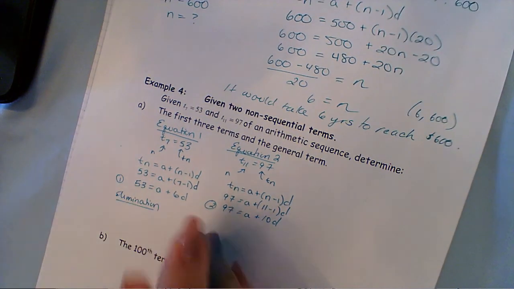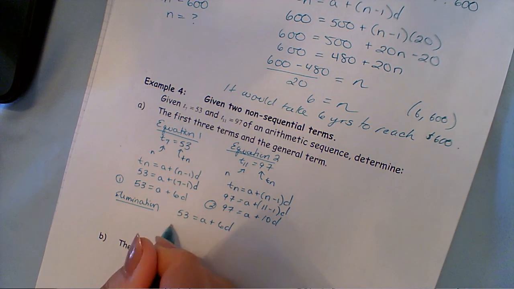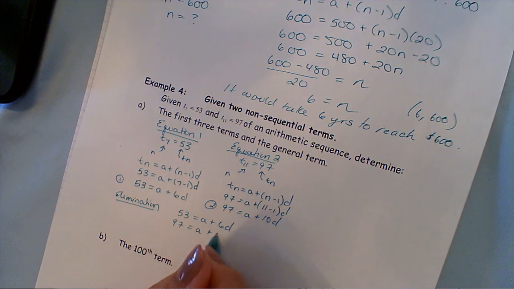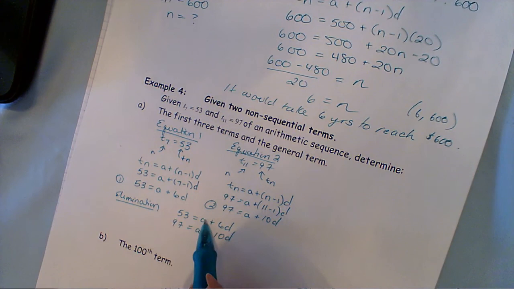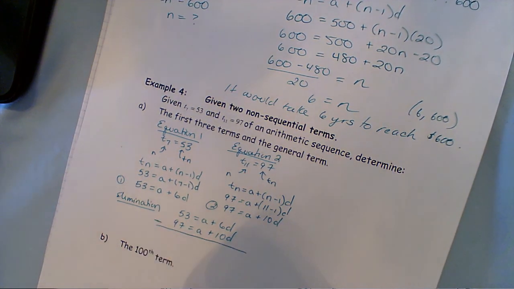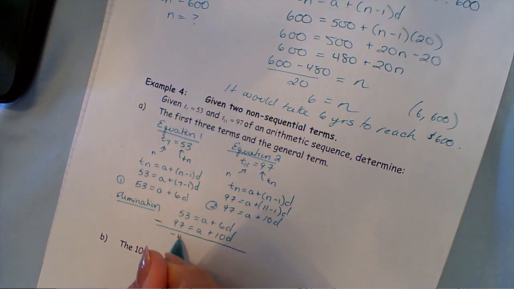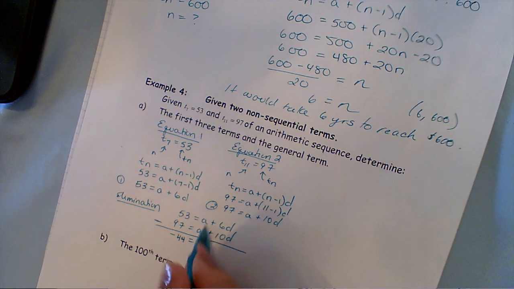So how elimination works is you stick one equation on top of another equation. So 53 equals a plus 6d. It doesn't matter who goes first. 97 equals a plus 10d. And you notice that you already have 1a and 1a. That means if I subtract these two, the a's will go away, which is what I want. So 53 minus 97 is negative 44, 0 a's, and 6 minus 10 is negative 4d.